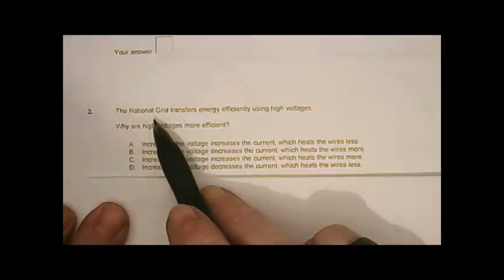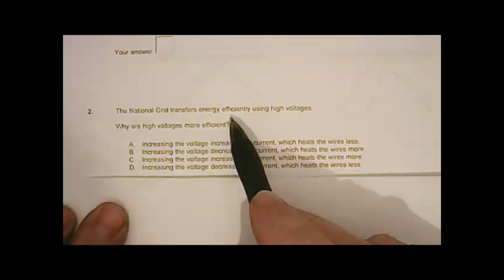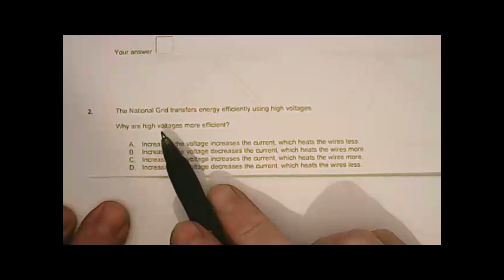Okay, national grid, that's how we transfer energy from our power station to our home. We want to do it efficiently, which means we don't want to waste any energy in the process. So we are thinking about efficiency. We're trying to transfer energy from a power station to our home.